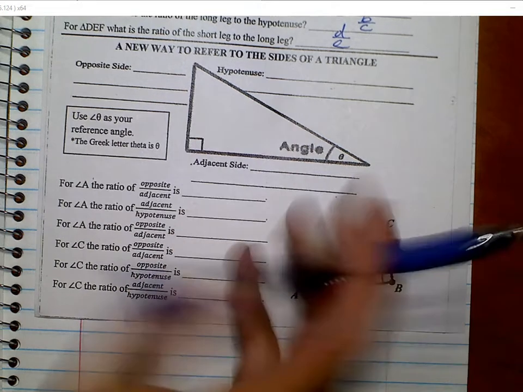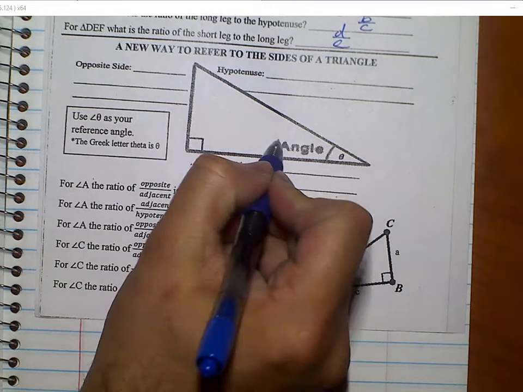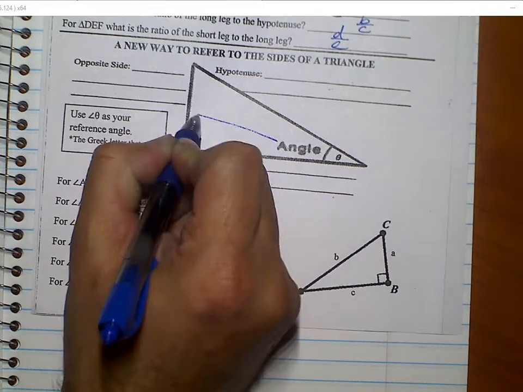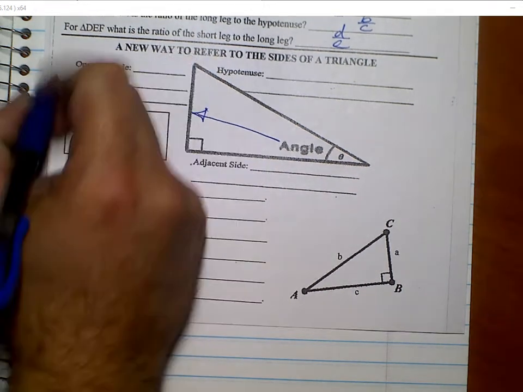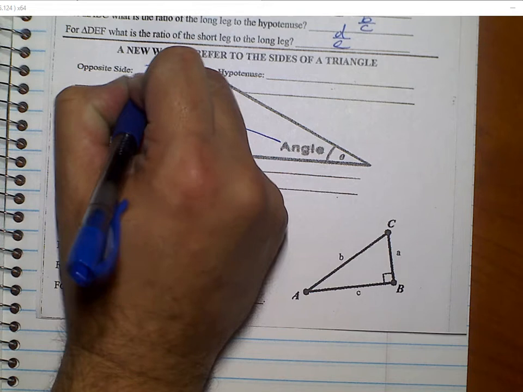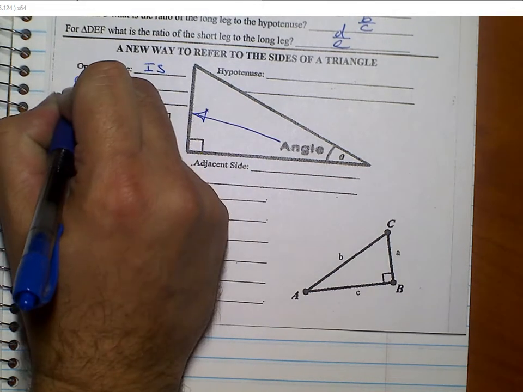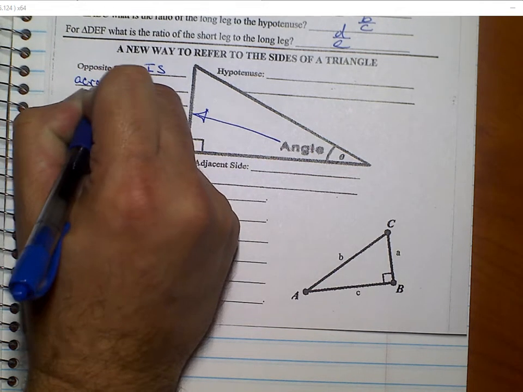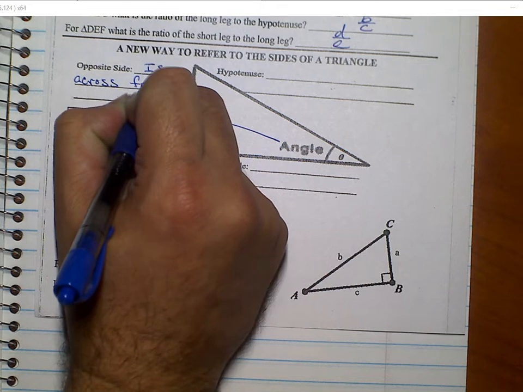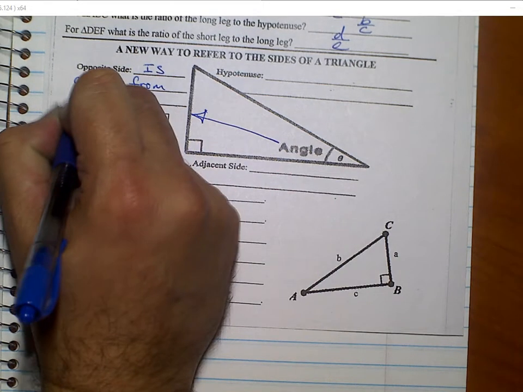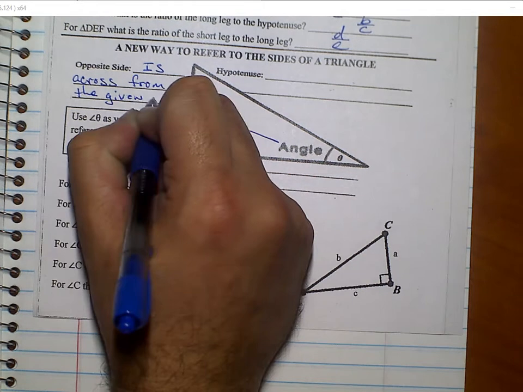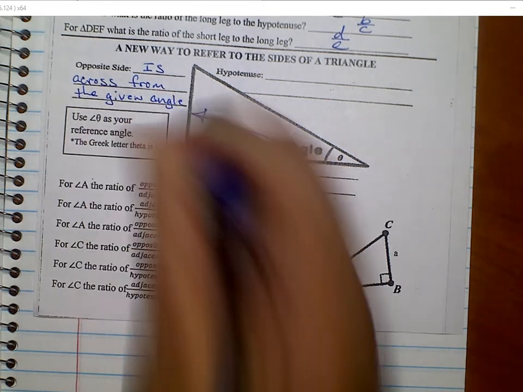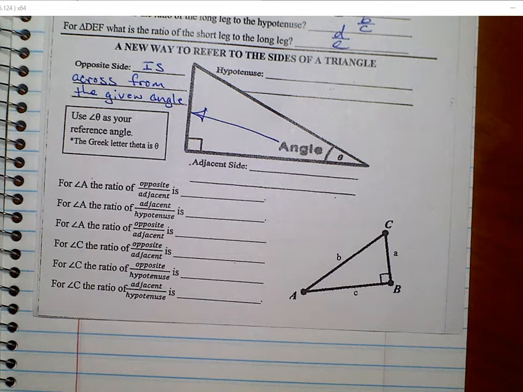So it's going to be opposite the angle I'm looking at. So this one right here, opposite sides. Go ahead and draw an arrow right there. So the opposite side is across from the given angle. Okay.